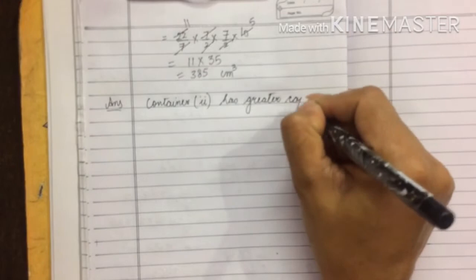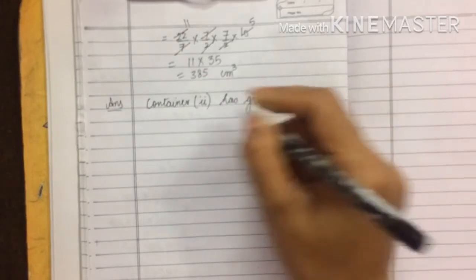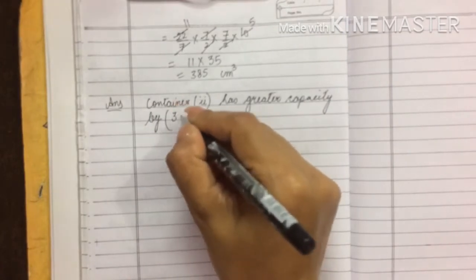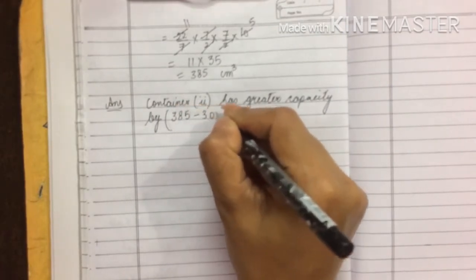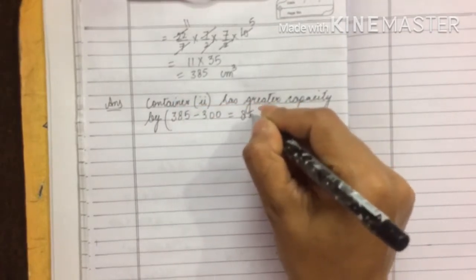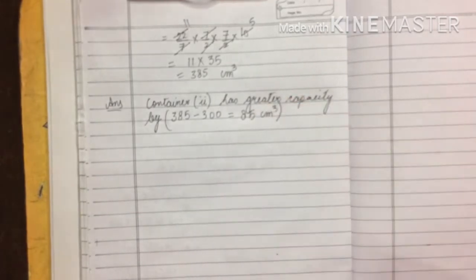And then you have to find out by how much, and for that you have to find the difference. So that would be 385 minus 300 equals 85 centimeter cube. So this is the difference between their volumes, and hence you have your answer.